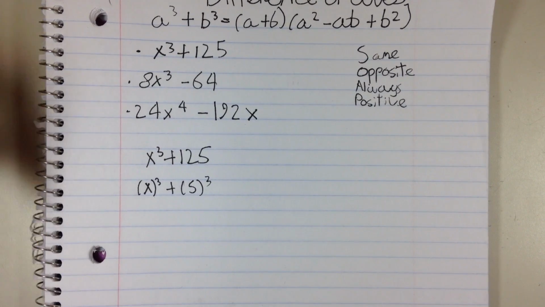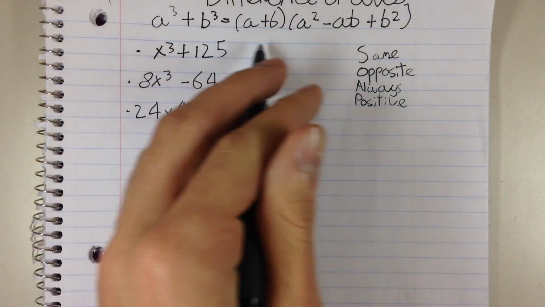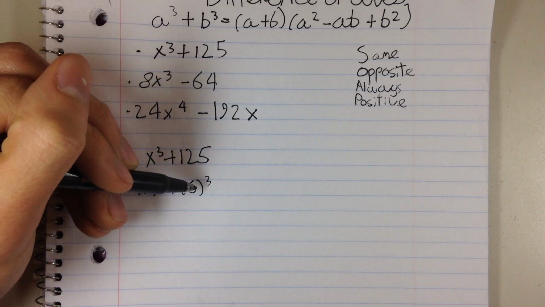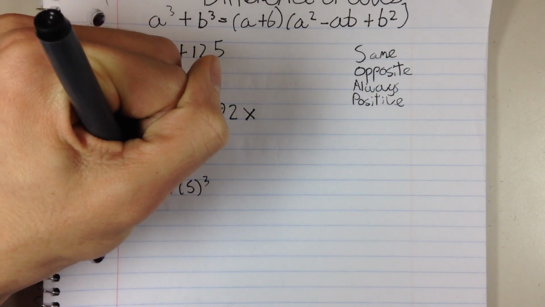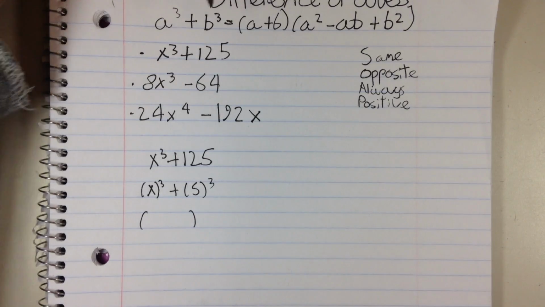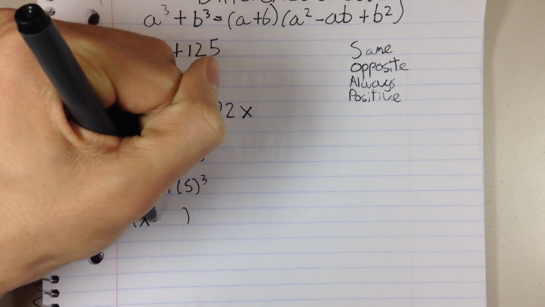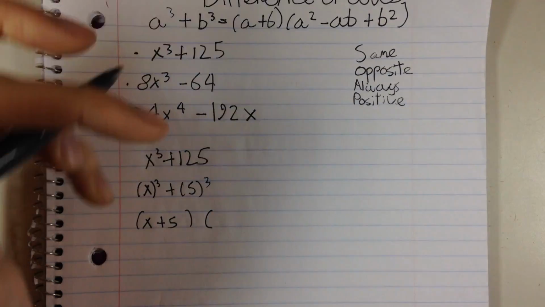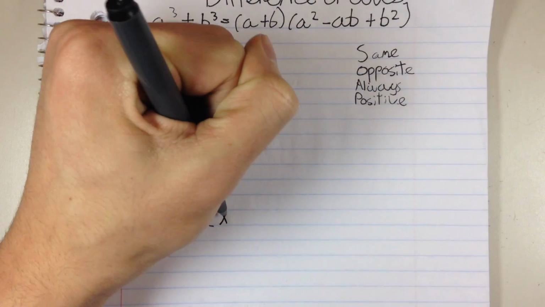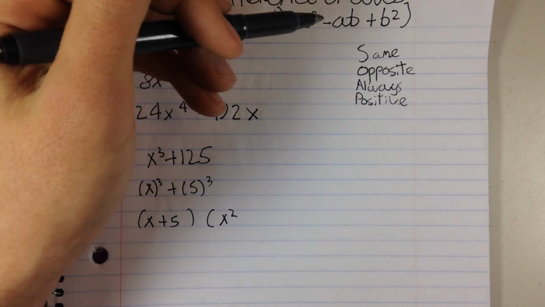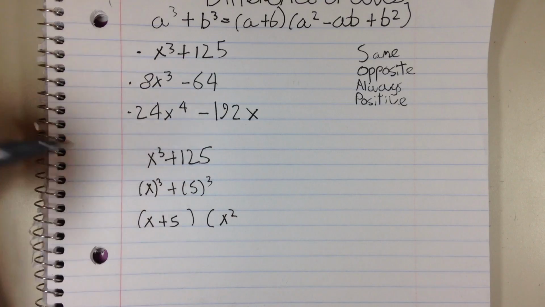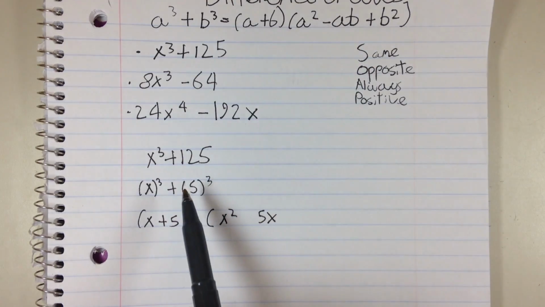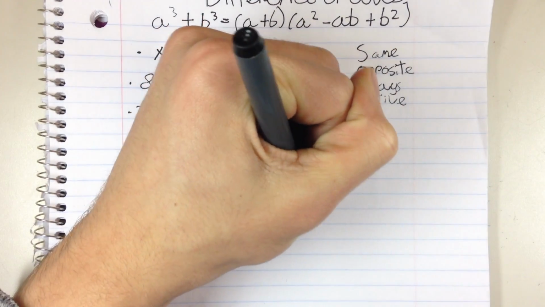And so now this is where this formula that I wrote at the top comes in handy. So the x is going to be our a, and the 5 is going to be our b. So right in this first part right here, we have a plus b, so that's just going to be x plus 5. And in the second part, we have a squared, so just the first term squared, which is x squared, a times b, so x times 5, which is just 5x, and then we have the last term squared, so 5 squared, which is just going to be 25.